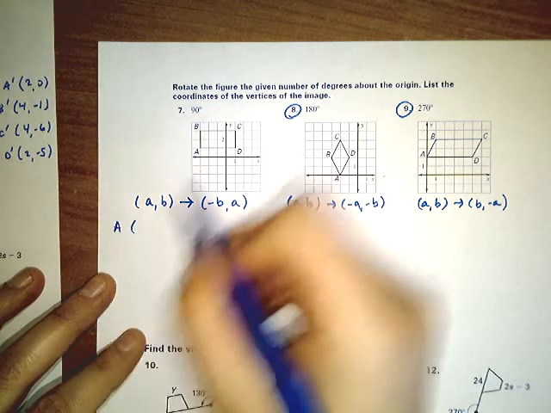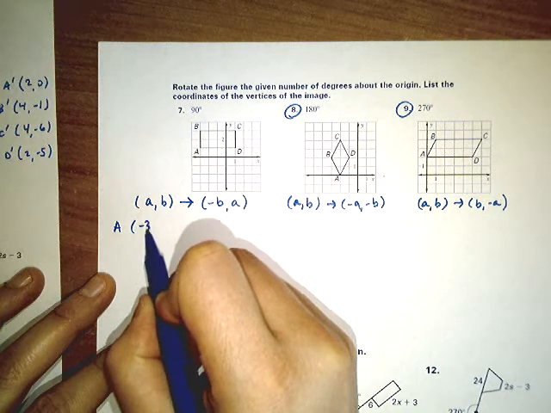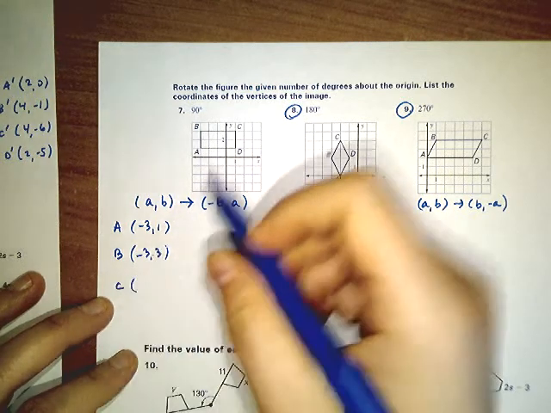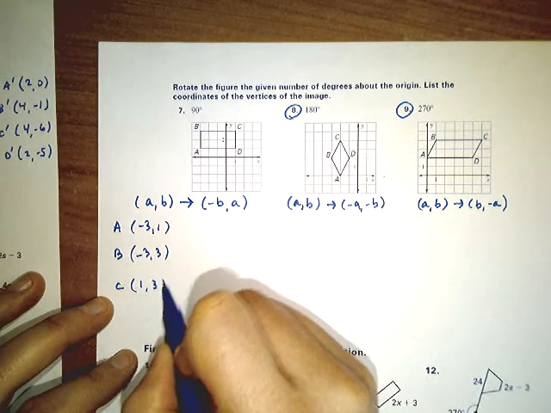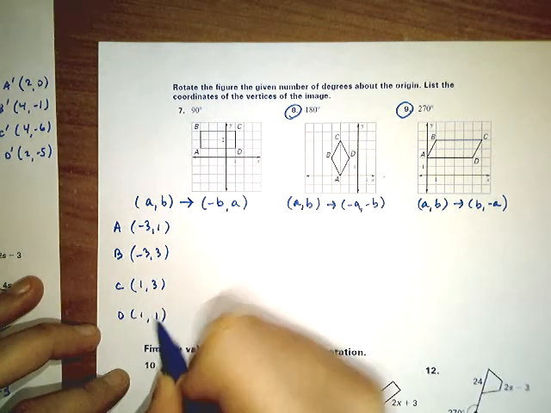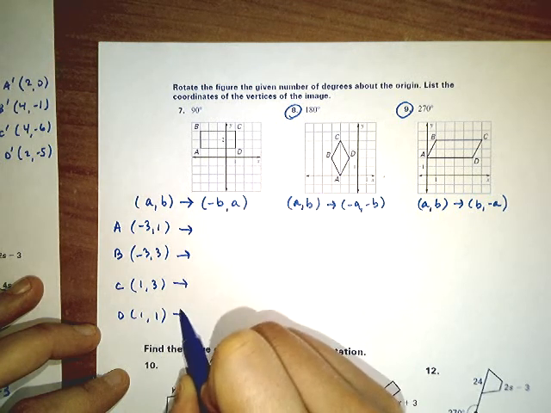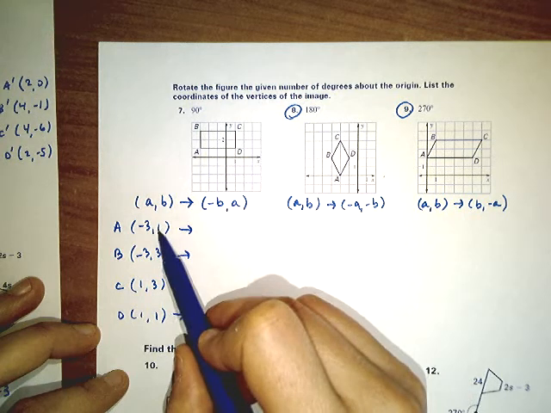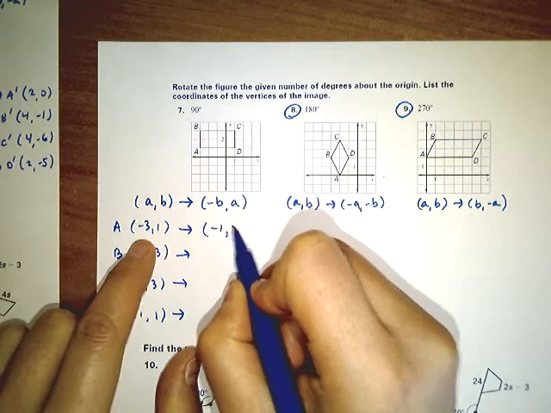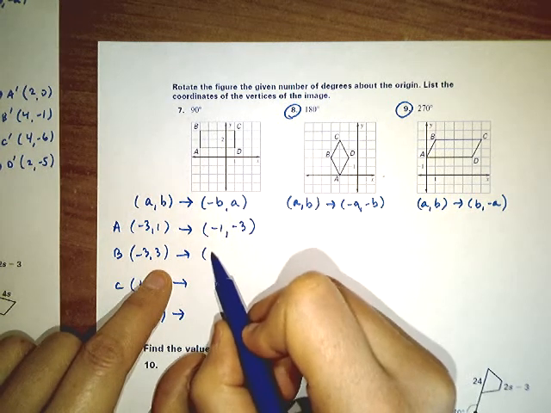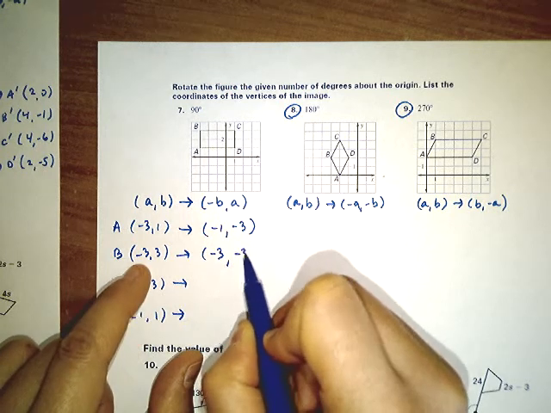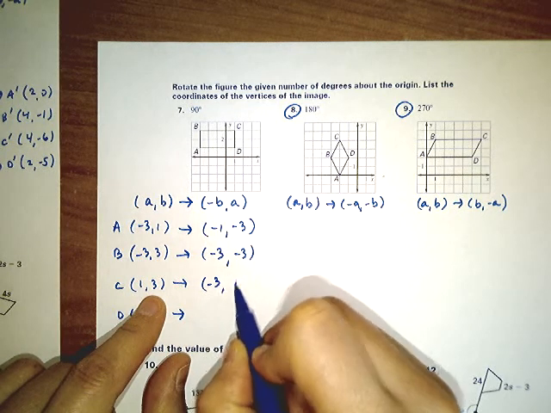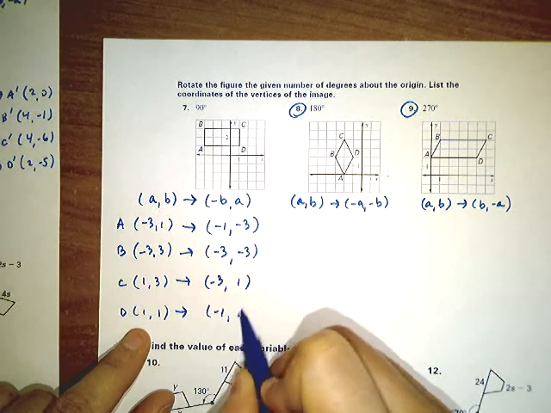Okay, so over here, position A, I'm just looking right here, is at negative 3, 1. Position B is at negative 3, positive 3. Position C is at 1, 3. And position D is at 1, 1. So, for a 90 degree rotation, these two numbers swap, and the first number is the opposite in sign. So this would be negative 1, negative 3. This would be negative 3, negative 3. This one would be negative 3, 1, and this one would be negative 1, 1.